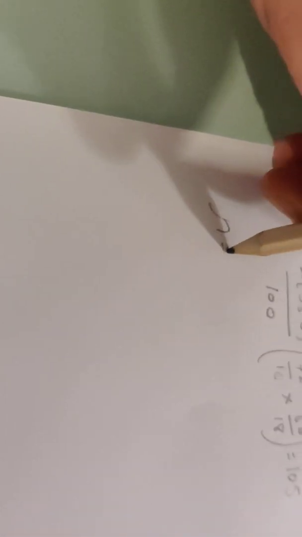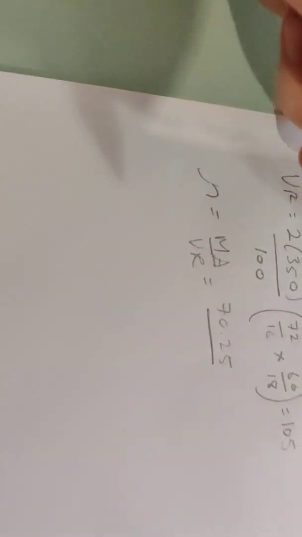And then that gives me my efficiency of MA over VR, where MA is equal to 70.25 and VR is equal to 105.